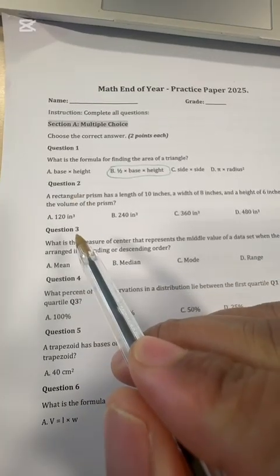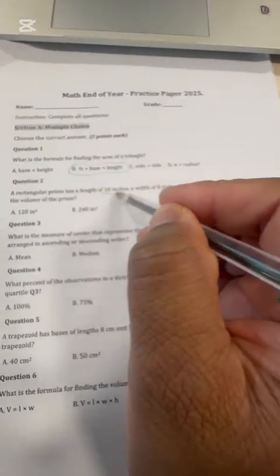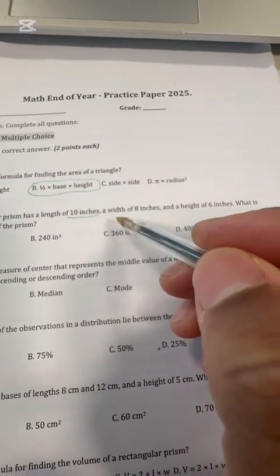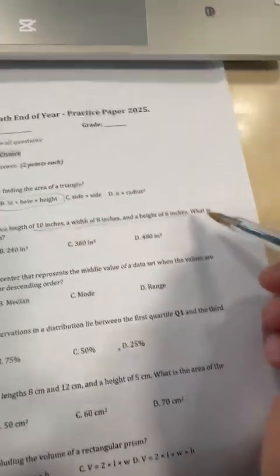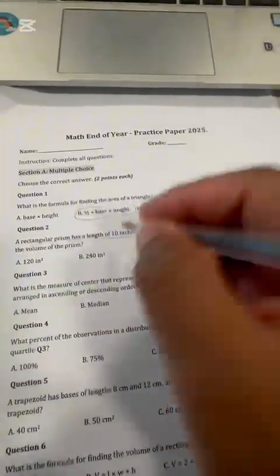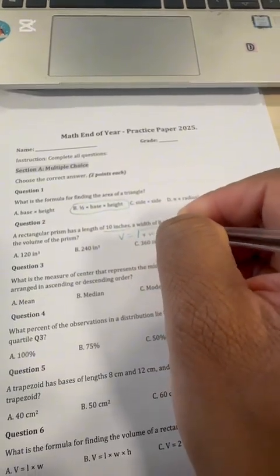Question number 2. A rectangular prism has a length of 10 inches, a width of 8 inches, and a height of 6 inches. What is the volume of the prism? Volume of a prism is V equals length times width times height.